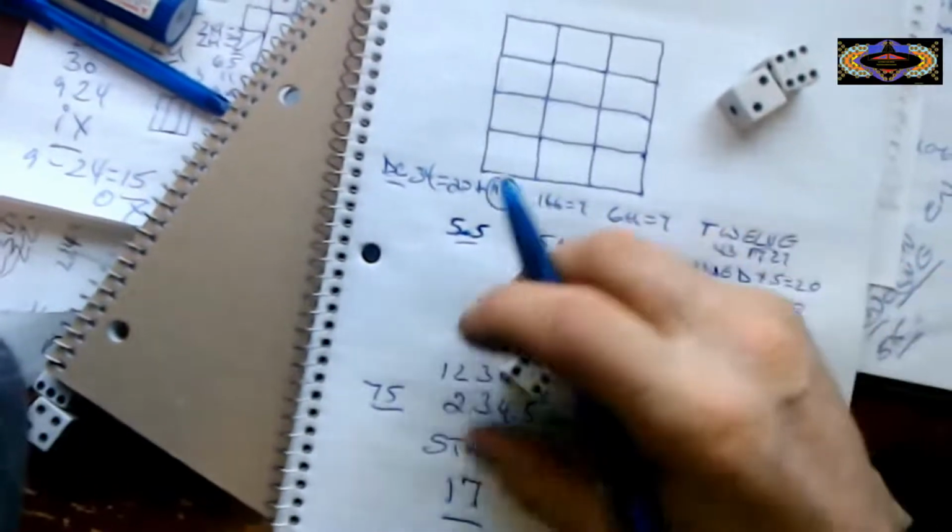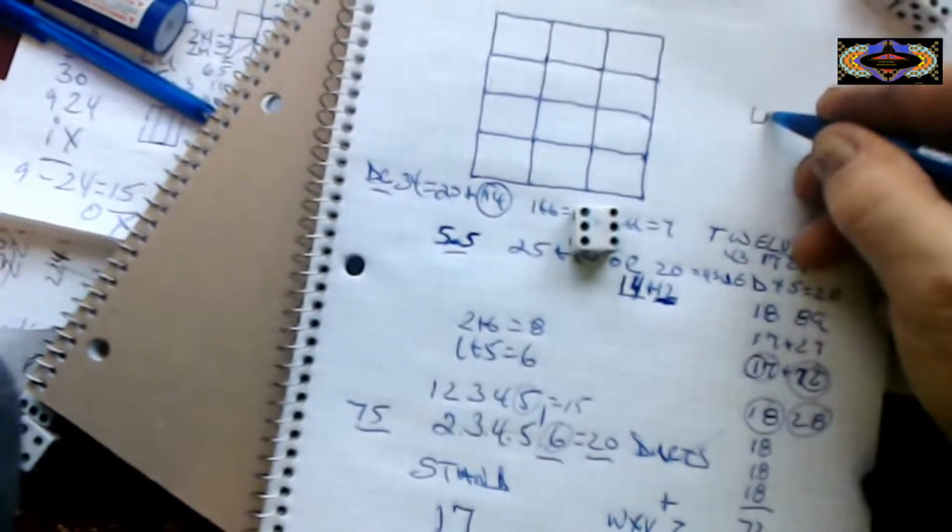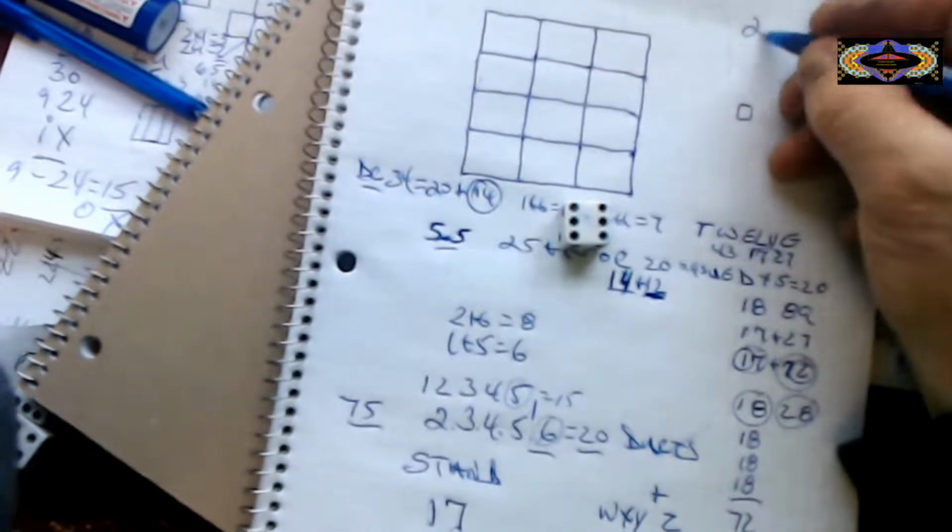The true center of this squareness of this cube is a center block right over here called the 27th block.